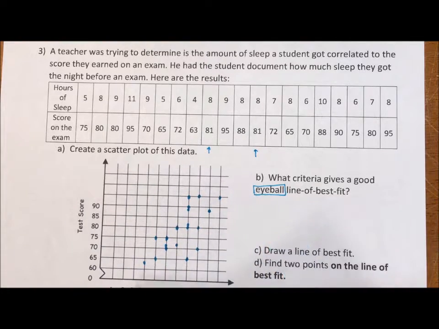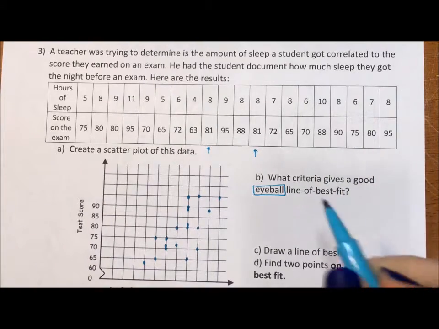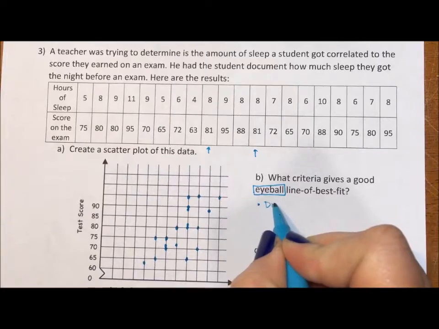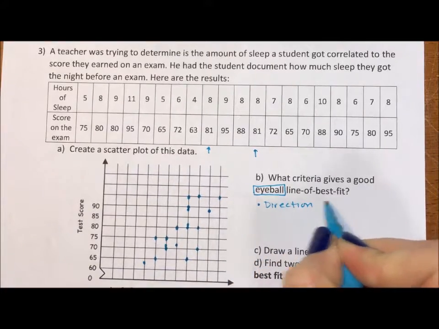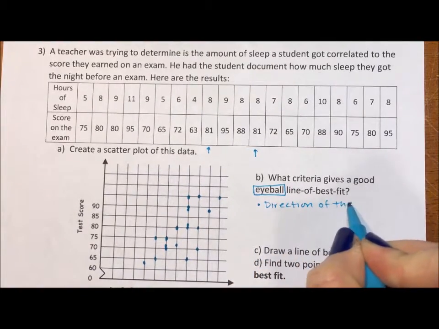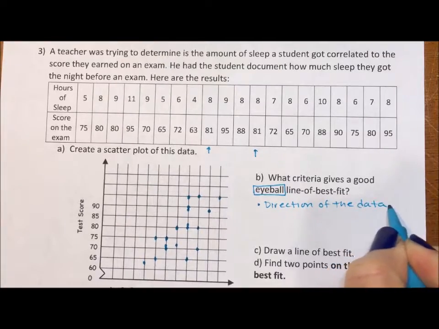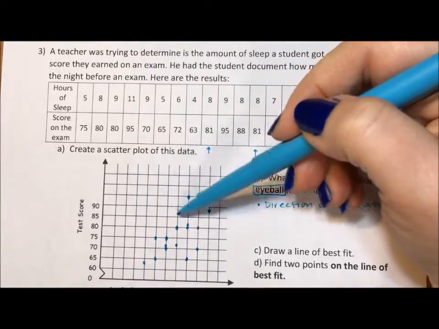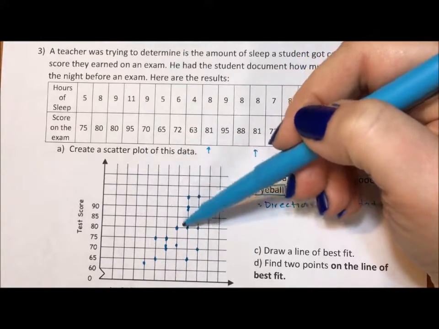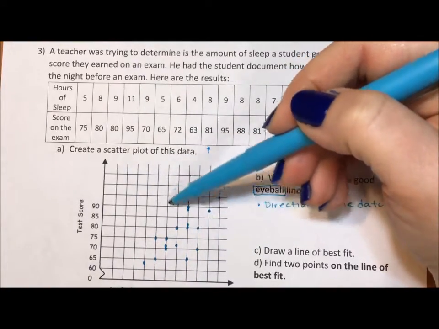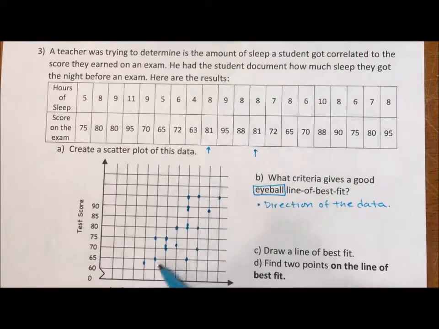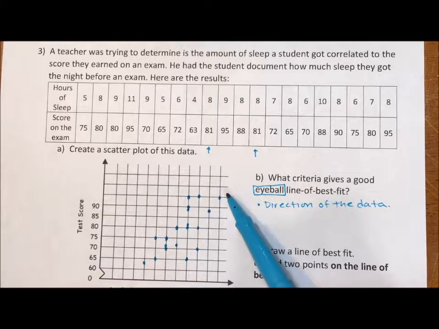Now, there are two criteria I tend to think of when I do an eyeball line of best fit. The first is that the line goes in the direction of the data. I'm starting with direction of the data because I have gotten students very fixated on the splitting of the points, and they'll try to find a way to perfectly split the points, and they are missing the idea that a line with a negative slope will not represent this positive correlation.